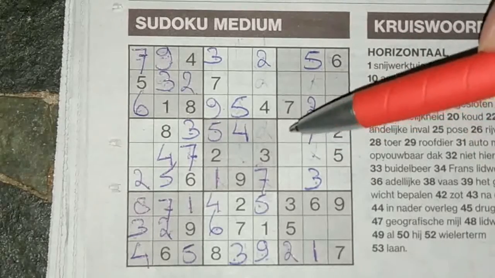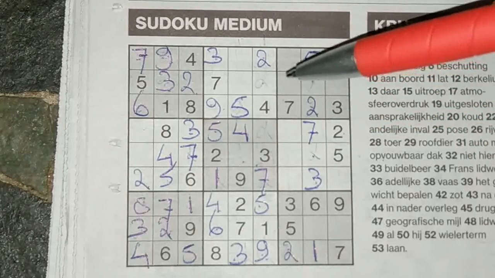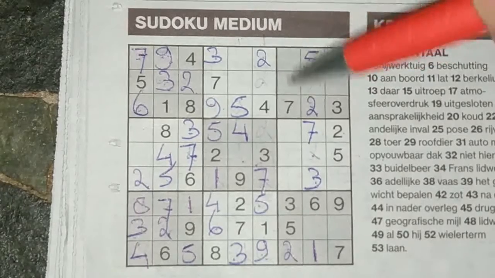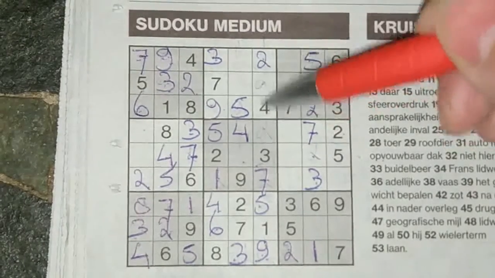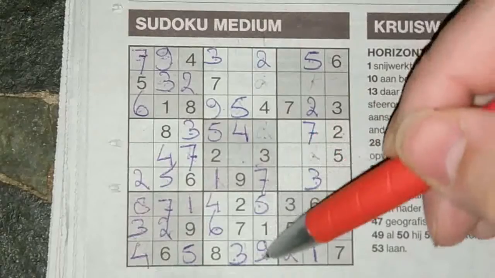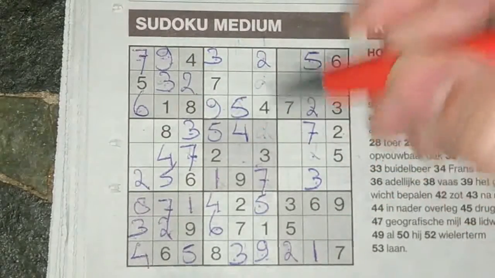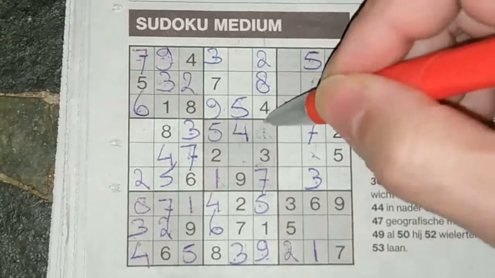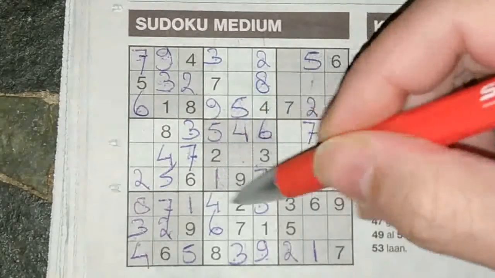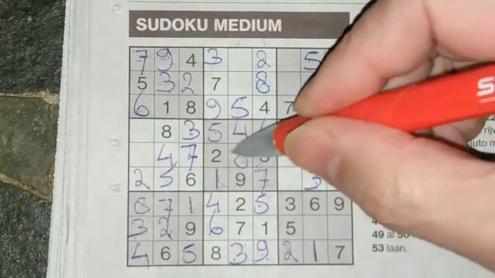6, 8, 2 digits left in this column for the numbers 8 and 6. I see here an 8, so no 8 there. 8 should be here, and the 6 goes there. 1 digit left for this big square for the number 8.